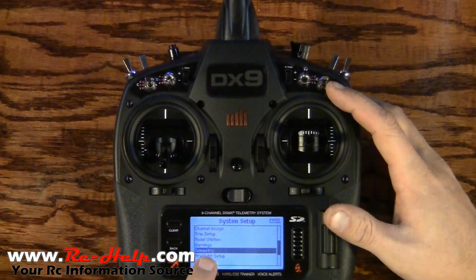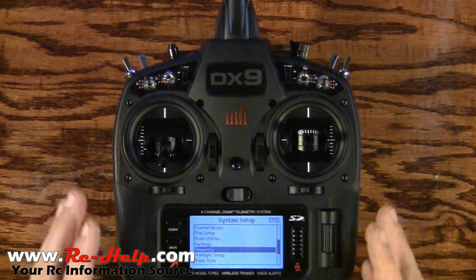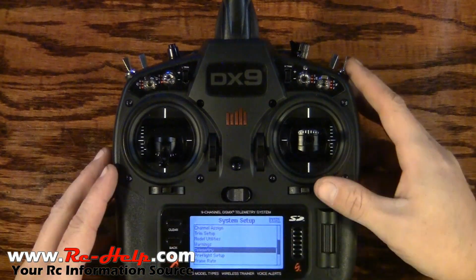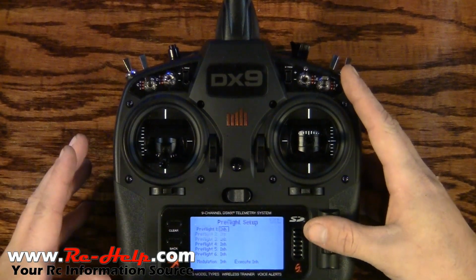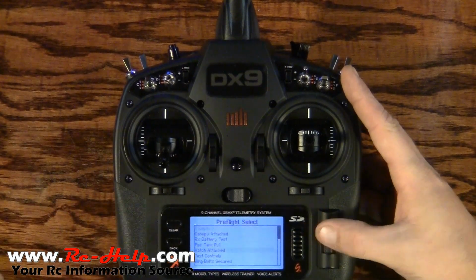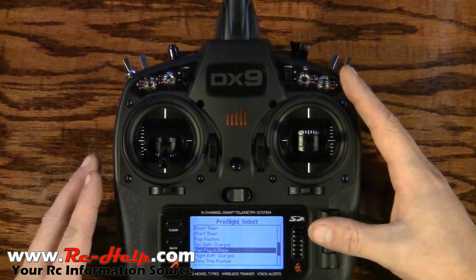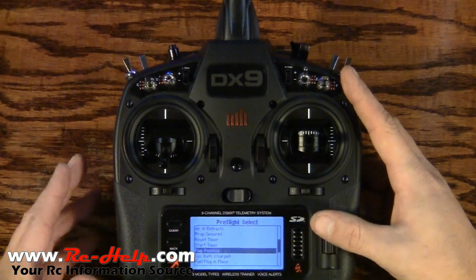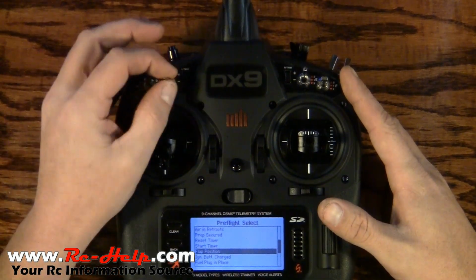Back out of that. Alright, your telemetry, we're going to get more into this in another video because there's a lot you can do with the telemetry, and we're going to do this on the Nitro 600. Alright, your pre-flight setup. If you want to go in and set this up, say you want to make sure your fuel plugs are in place so you're not leaking fuel when you're flying. Flap position, you want to make sure your flaps are in the right position, your switch is in the correct position.